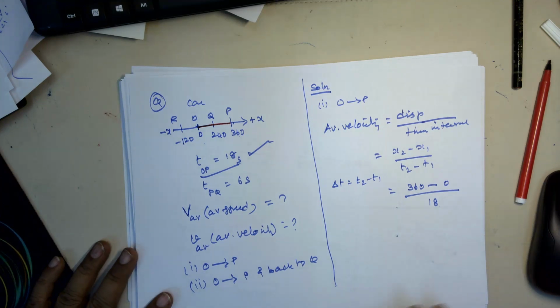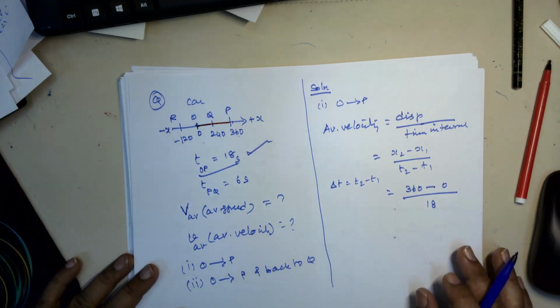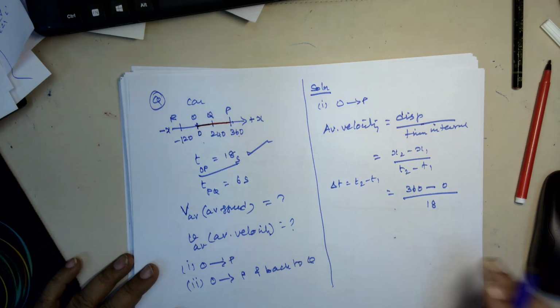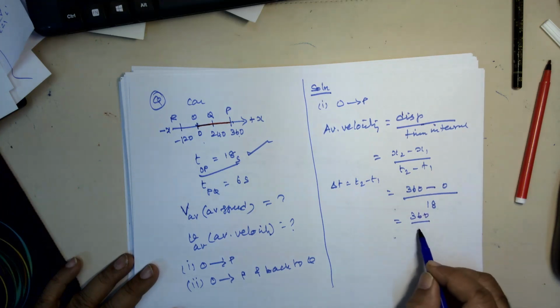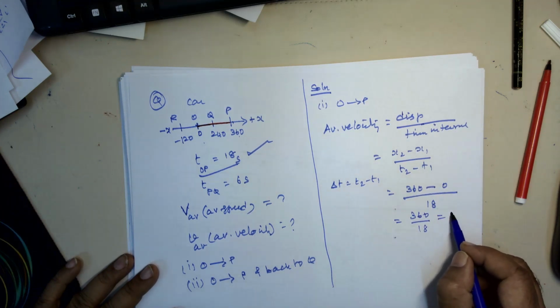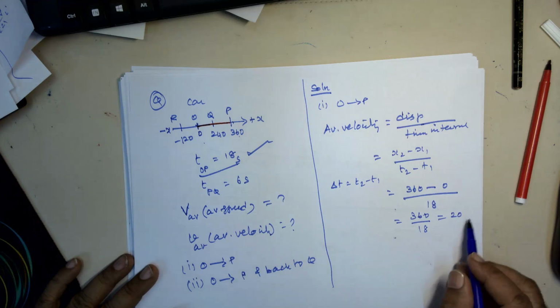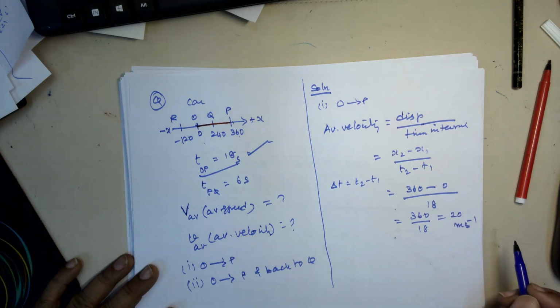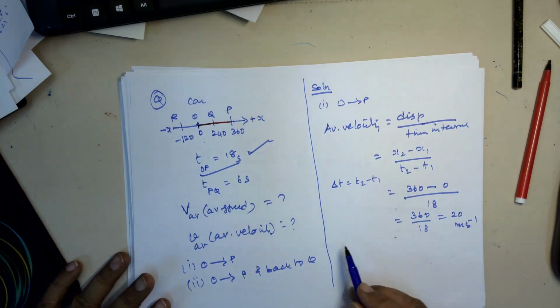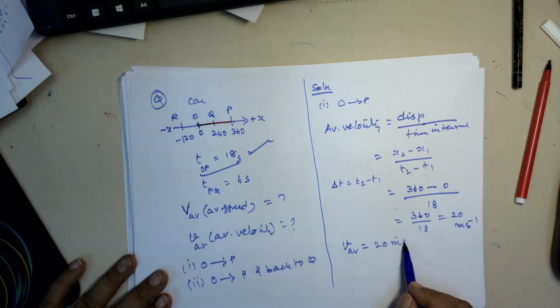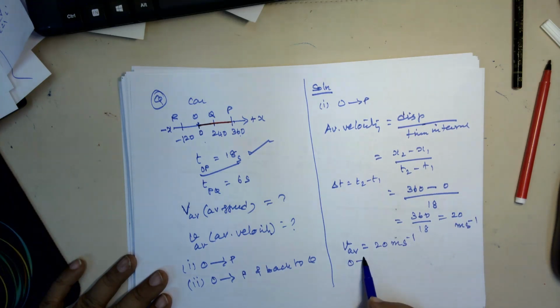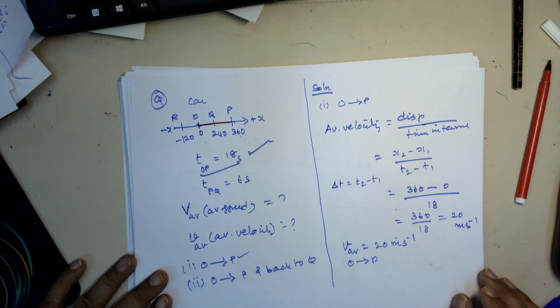Are you following? Yes, sir. Right. Then 360 minus 0 divided by 18 means 360 divided by 18. So how much? 20. What is the unit? Meter per second, right? So this is the average velocity. You can put v average is equal to 20 meter per second, for going from O to P, according to this first equation.